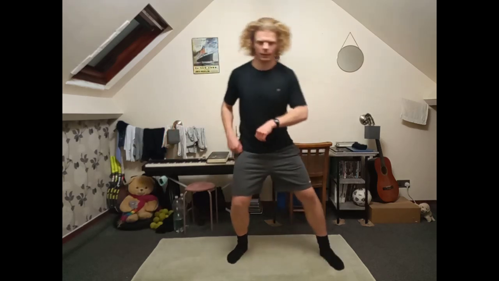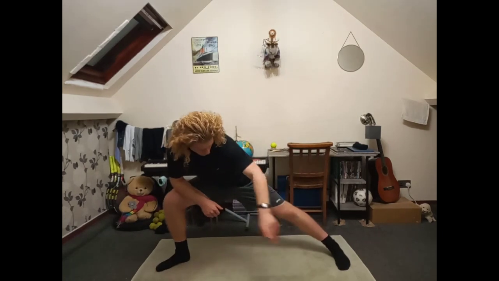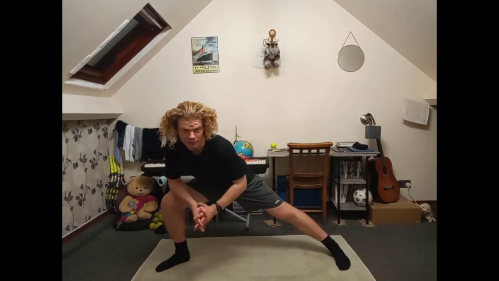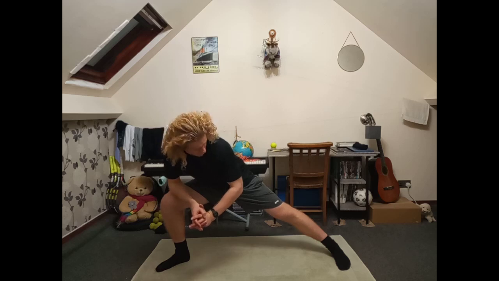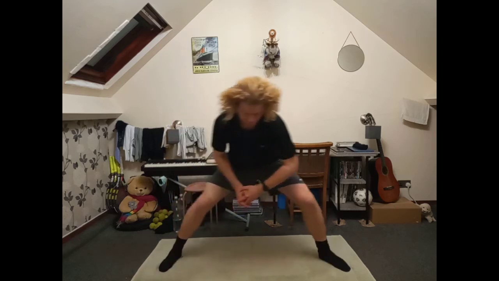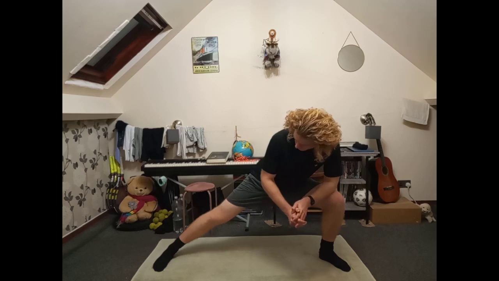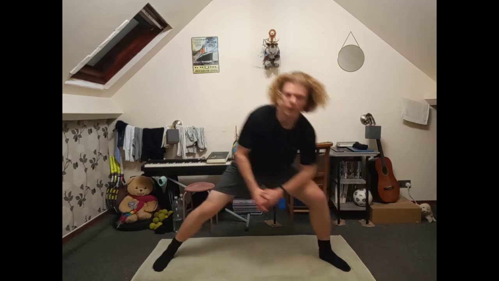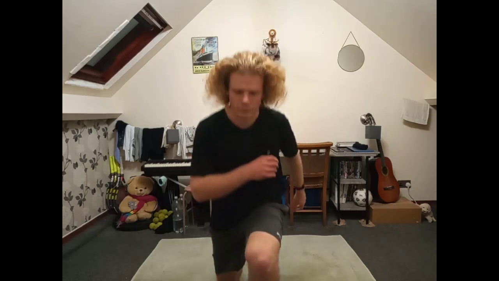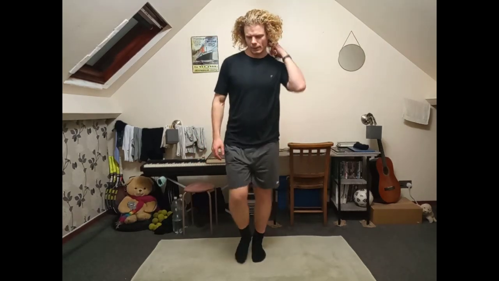And now to the side. The torso pointing forward, stretching the inner side of the leg. Over to the other side. And now a few lunges in front. So first the right leg in front and back. Other leg, front and back. Leg in front, back, and again. The leg in front and back.